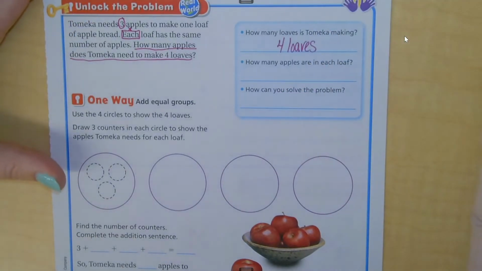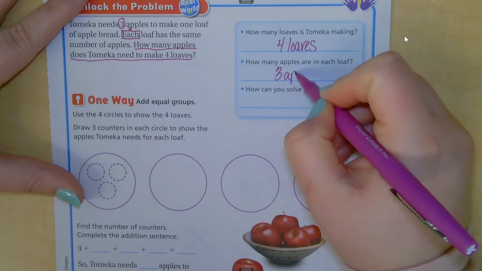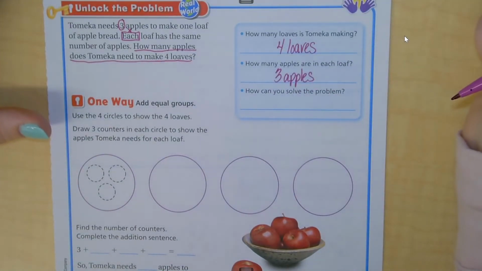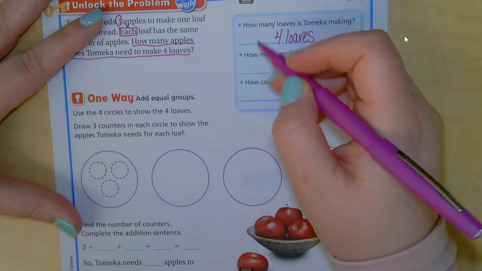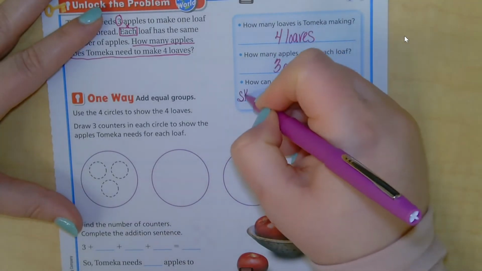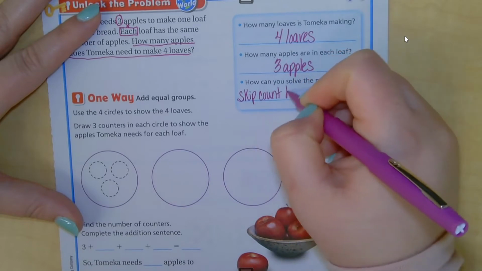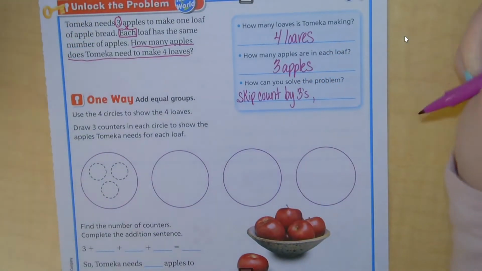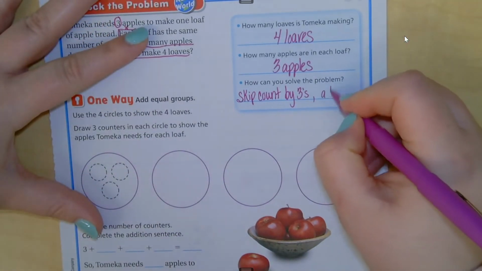How many apples are in each loaf? Well, there's 3 apples in each loaf. And how can we solve the problem? We're actually going to do it in 2 ways. The first way is we can skip count by 3s. And we can also use repeated addition. So we can add 3 4 times.